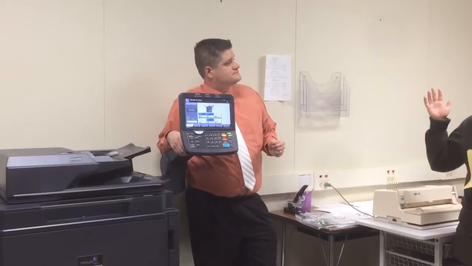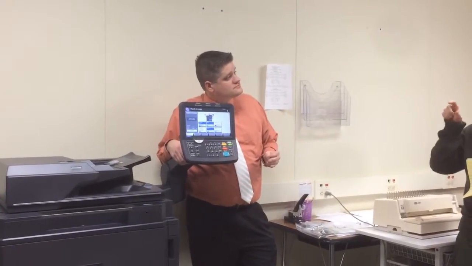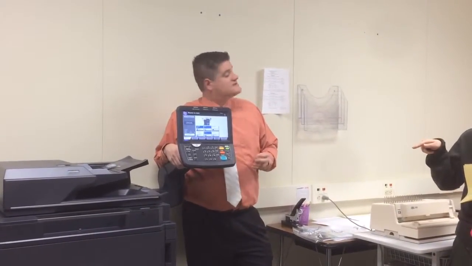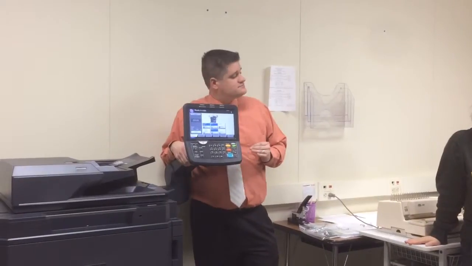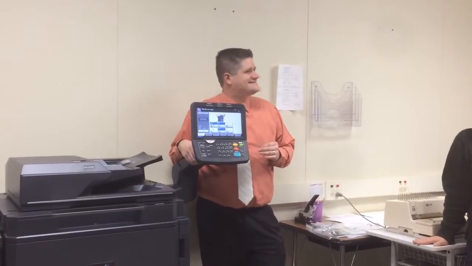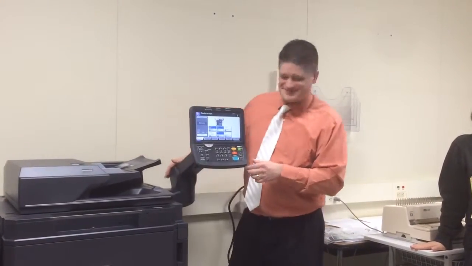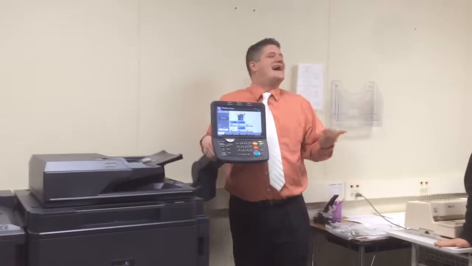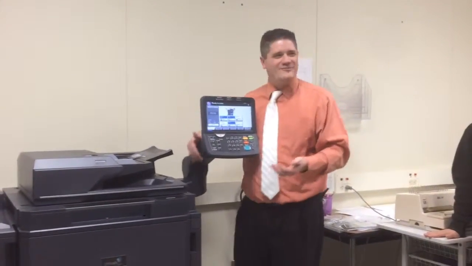Yes. I know this is weird. Someone used to do hole punches. Is this machine for that? It's not a hole punch. There's no hole punch on this machine. Sorry. No hole punch.